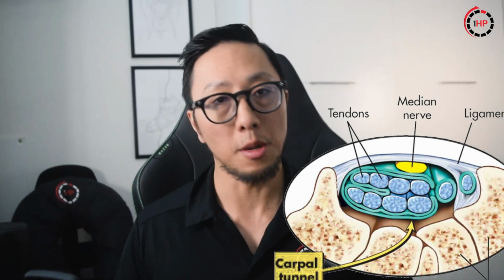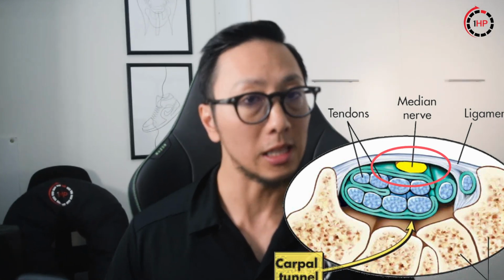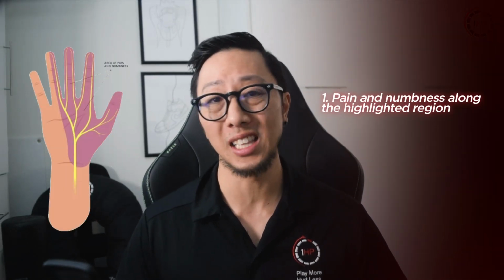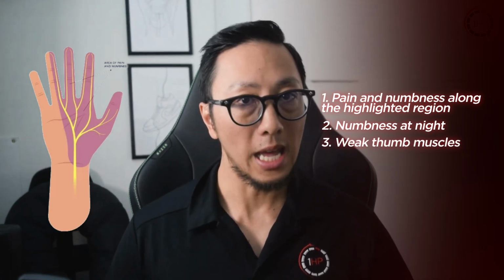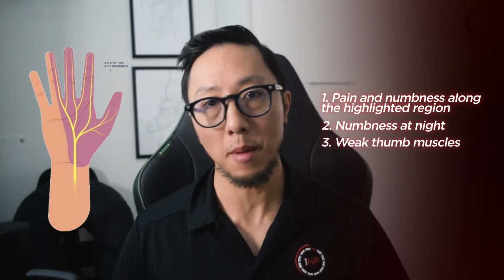Additionally, there's evidence and it's believed that with these motions, there may be load on the ligament itself, leading to thickening of that ligament. So the bread on both sides of the sandwich can thicken, which can cause some of the following symptoms. 1. Pain and numbness along the highlighted region, numbness at night, and weak thumb muscles. And it's believed that inflammation is a primary process that leads to the thickening. Micro tears in the surrounding tissues causes some of the changes that lead to it becoming more thick. But does this really happen?